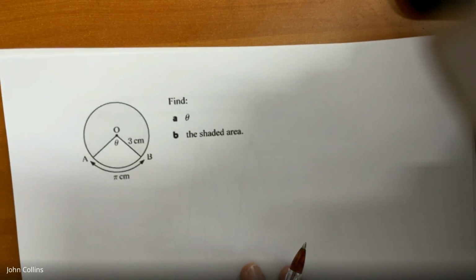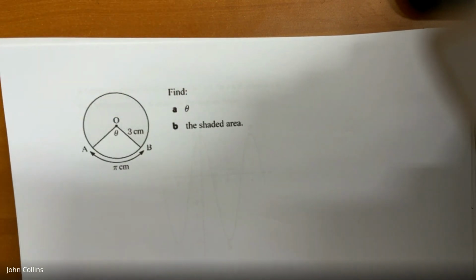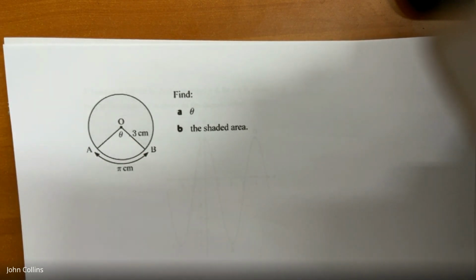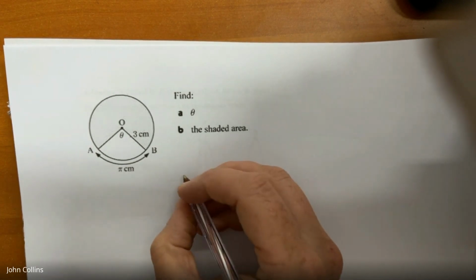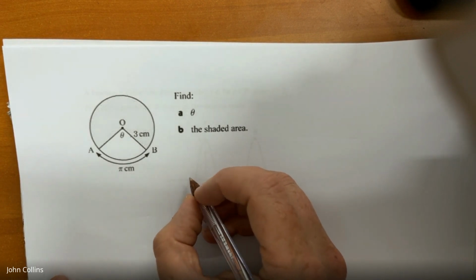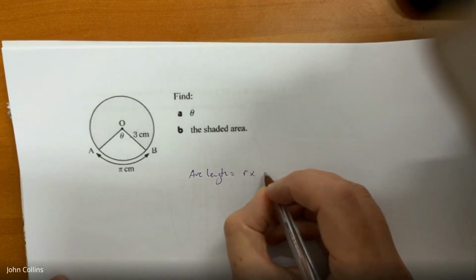Okay, the next one is a bit more straightforward. So pi is this length here. What is this angle? Length is equal to radius times theta. Okay, so what did you say? You've got a formula? Yeah. What is it? Arc length is equal to the radius times theta.